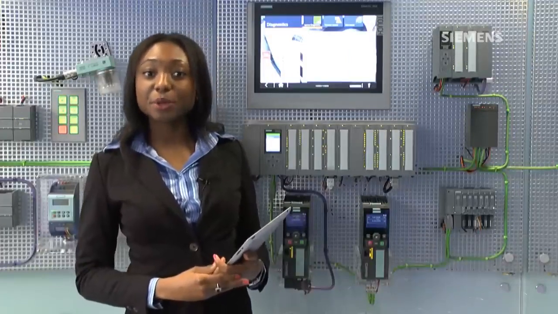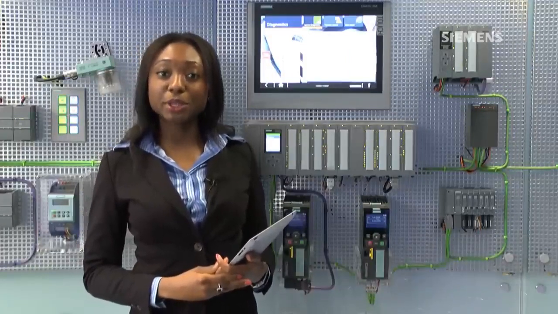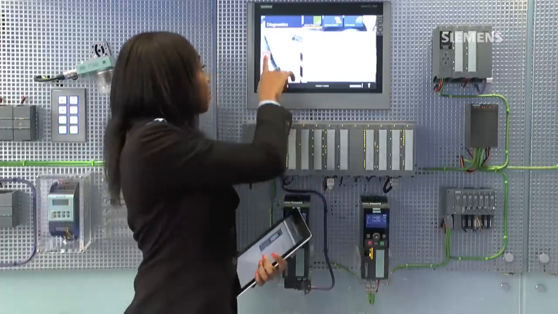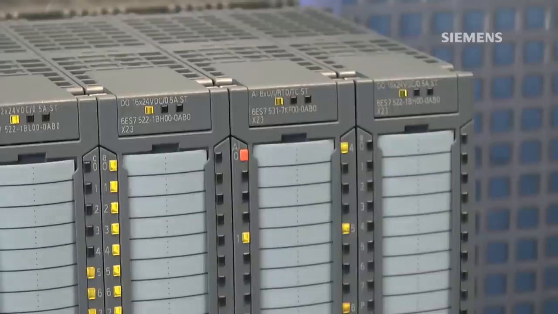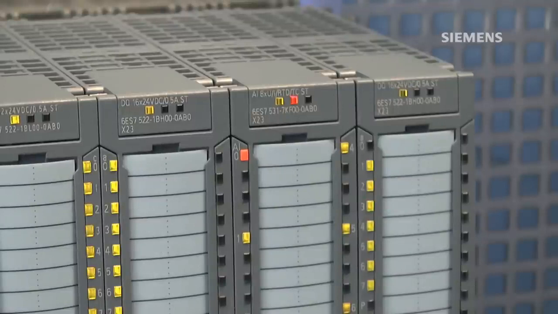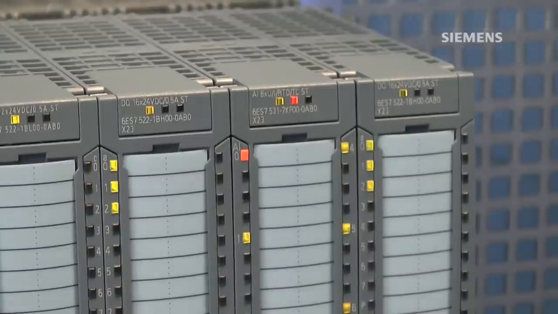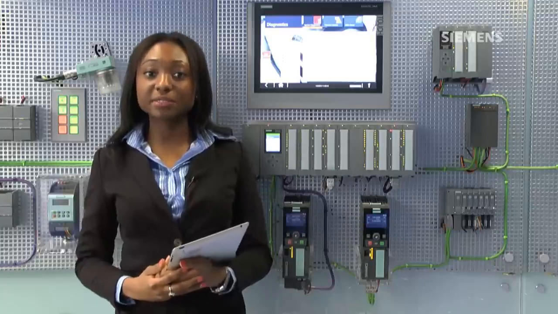In this example, using the HMI, we are able to introduce a wire break. We can see by looking at the input card, we have a red LED indicating the channel fault. The CPU display provides a plain text alarm on where there is a fault using symbolic names defined in the code.